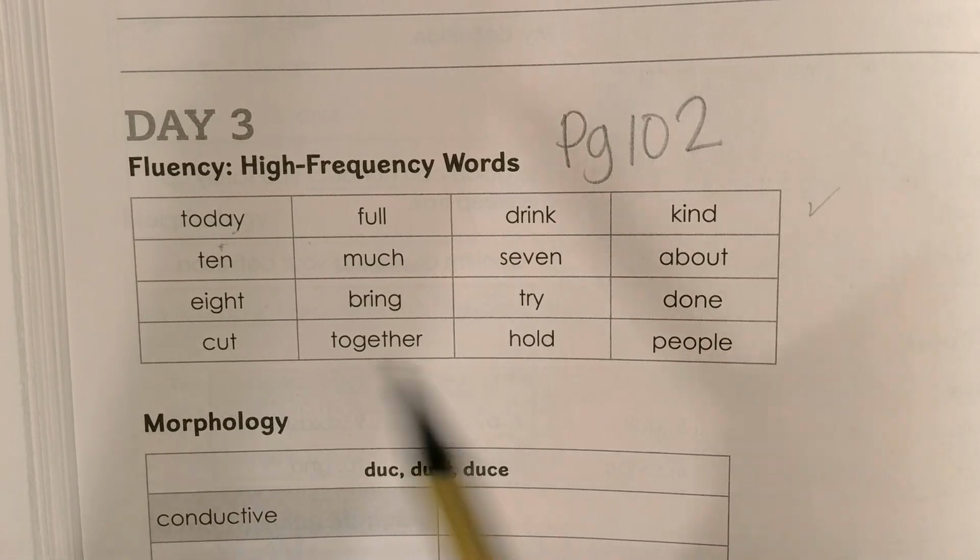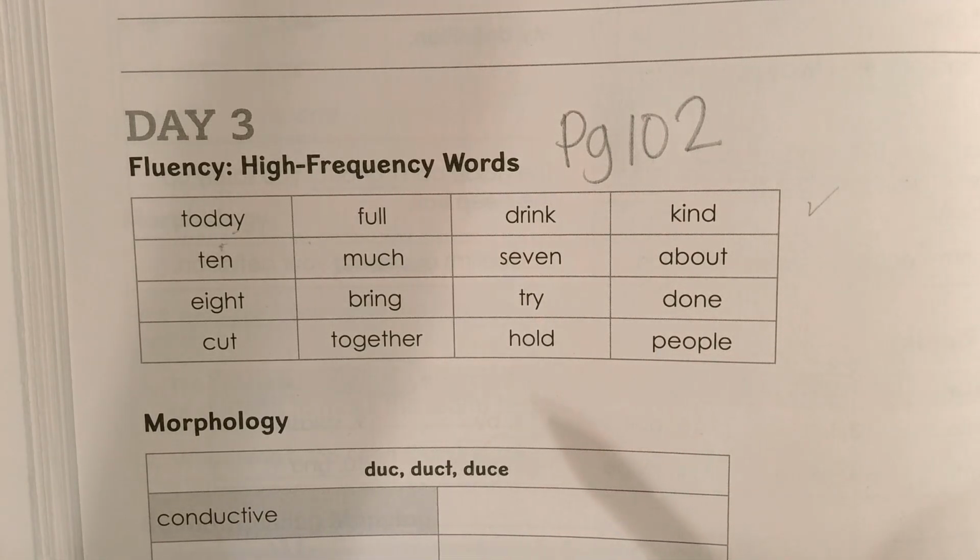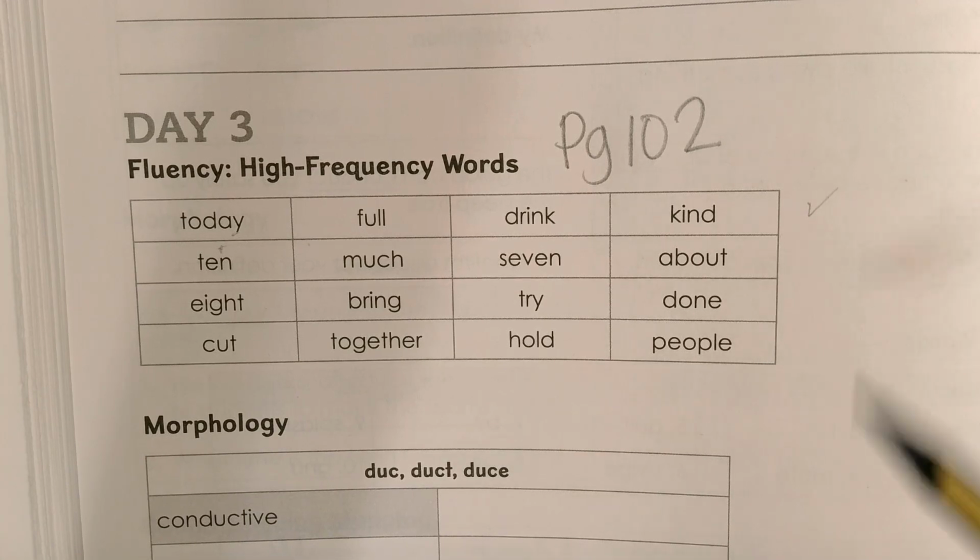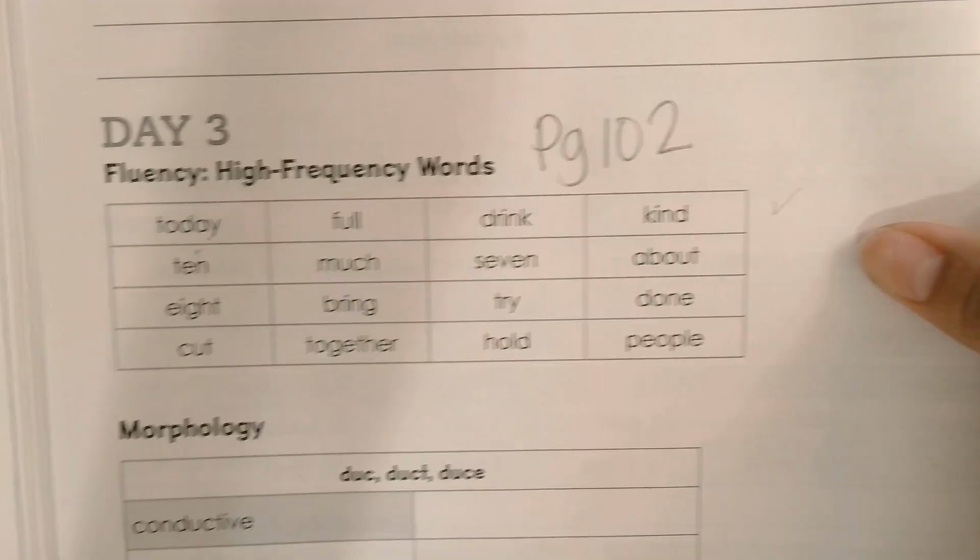Stop. Go ahead and circle the last word you read, and make sure you circle the number of checks or the number of times you were able to read that. Okay? All right, so we're going to put this to the side for now.